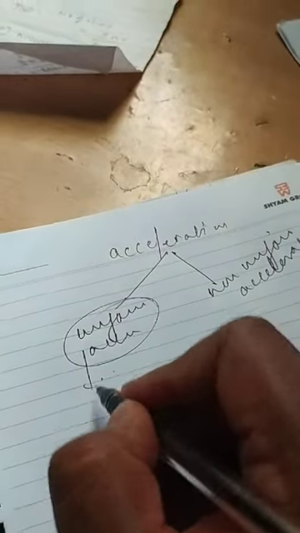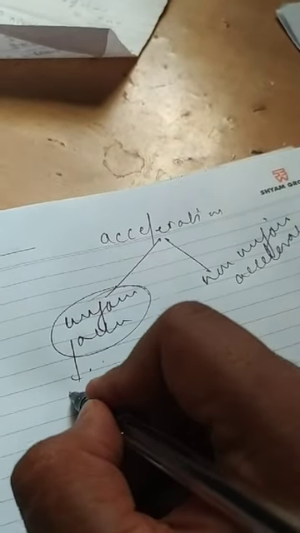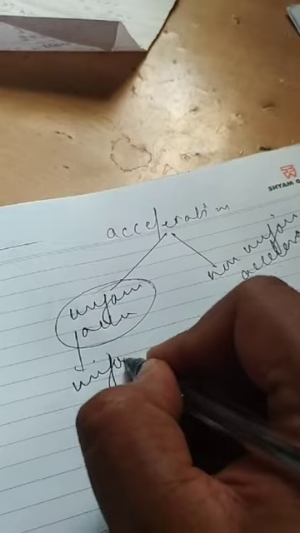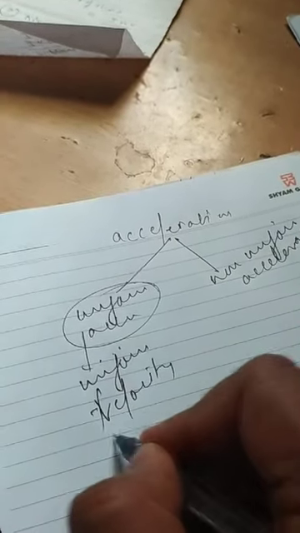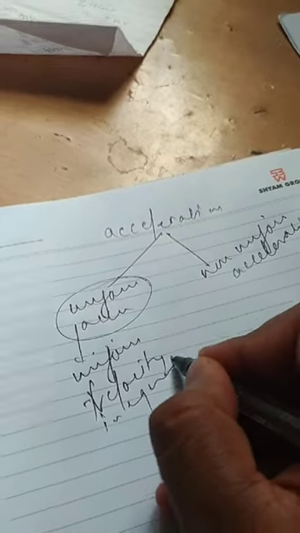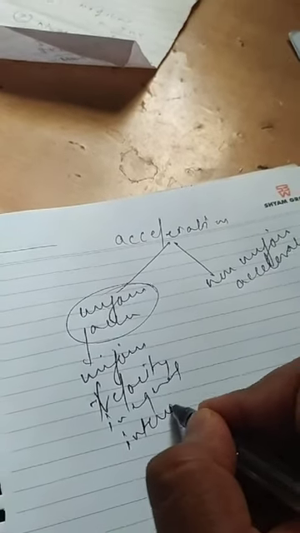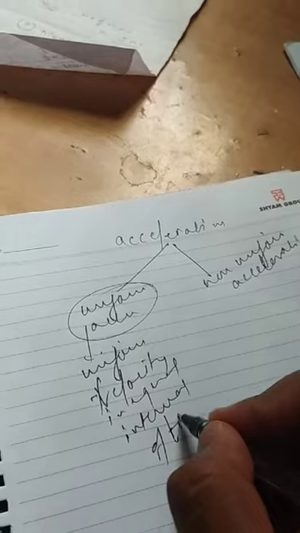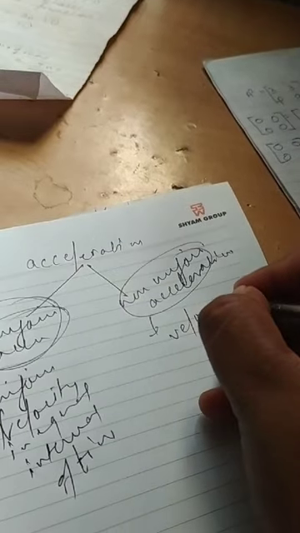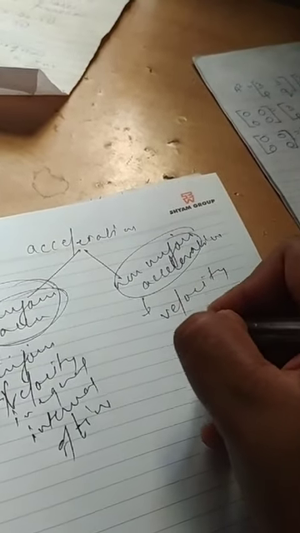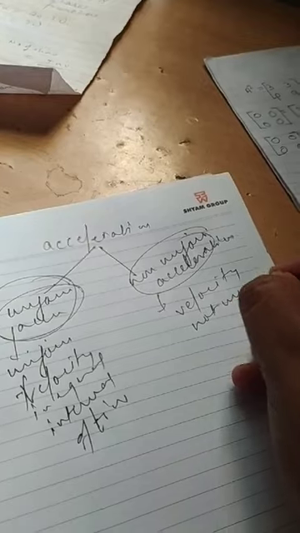Uniform acceleration means if a body is moving with uniform change in velocity in equal intervals of time, then the body is said to be moving with uniform acceleration. And if the velocity change is not uniform, then it is said to be non-uniform acceleration.